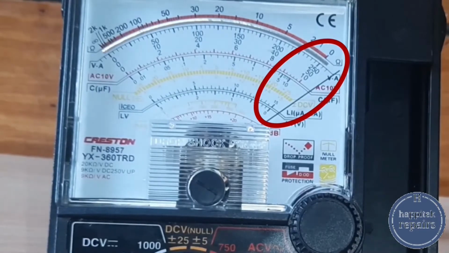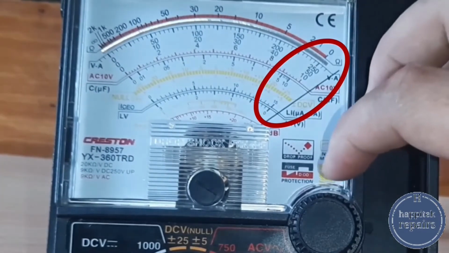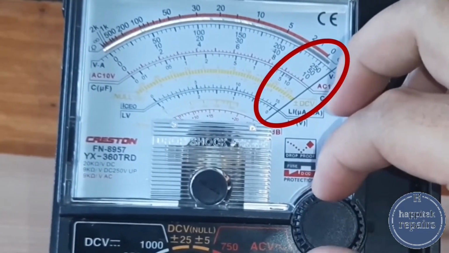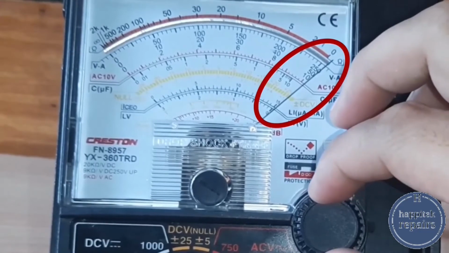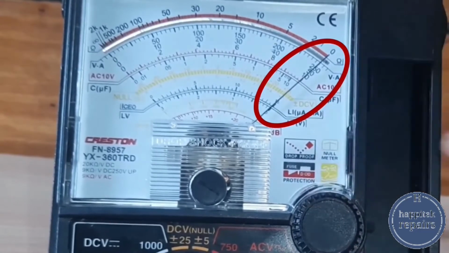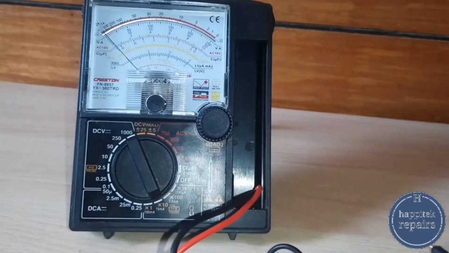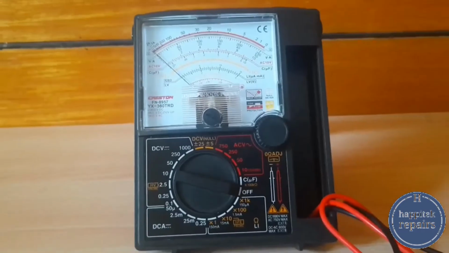To calibrate it, adjust the 0 ohms knob. Just rotate it slowly until the pointer reaches 0 ohms. Before using any setting on the ohmmeter, calibrate the tester for it to give an accurate reading.